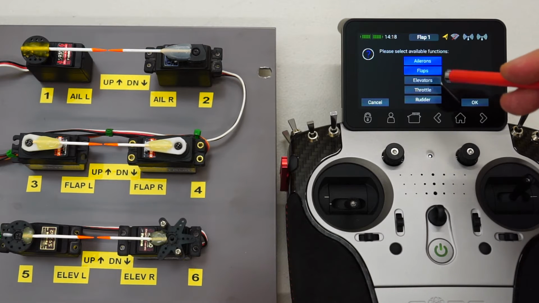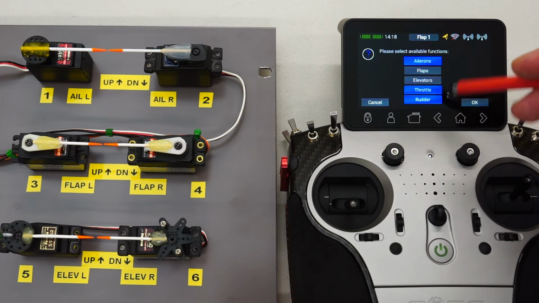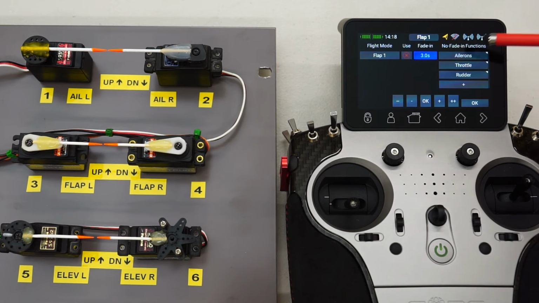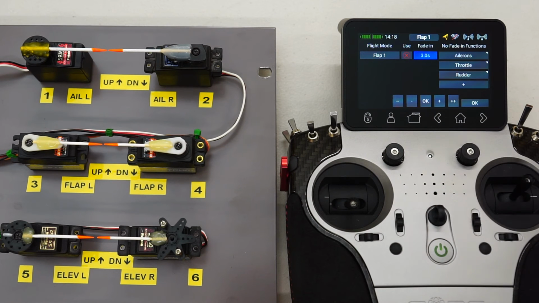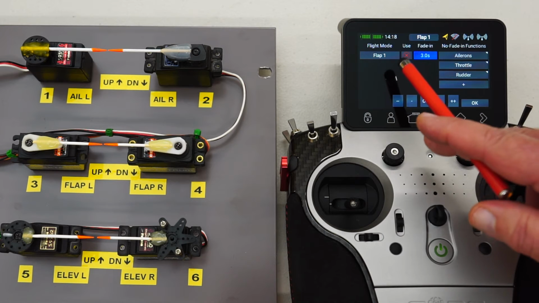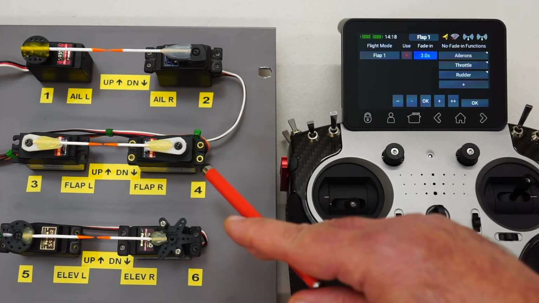We want the flaps and elevator, so I don't really want those selected. We don't want the throttle, we don't want the rudder, and if you had any other functions you could throw them in there as well. So there you go, ailerons, throttle and rudder will not have a fade-in delay. They'll just work at their normal speed. So you'll flick your flight mode and they'll just keep functioning normally. However, the flap 1 flight mode will delay the elevator and flaps.